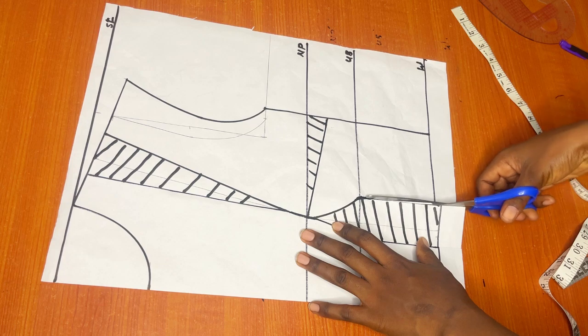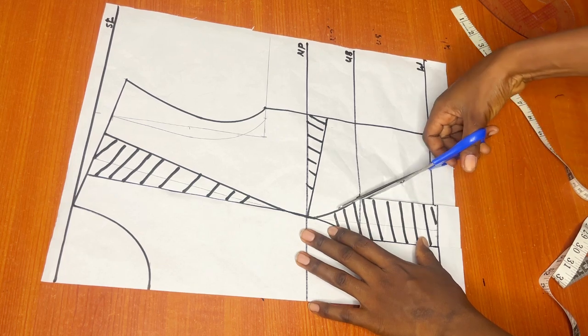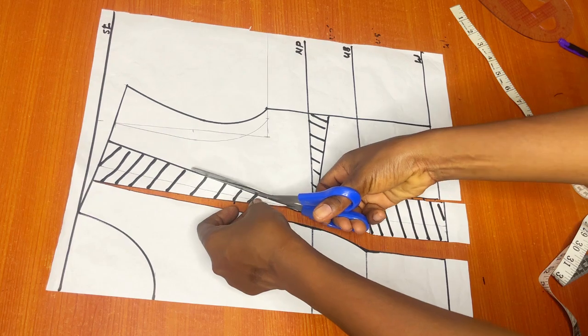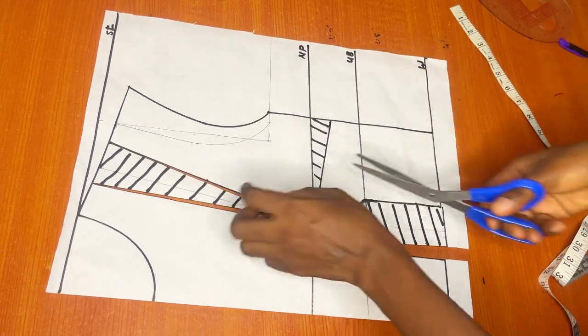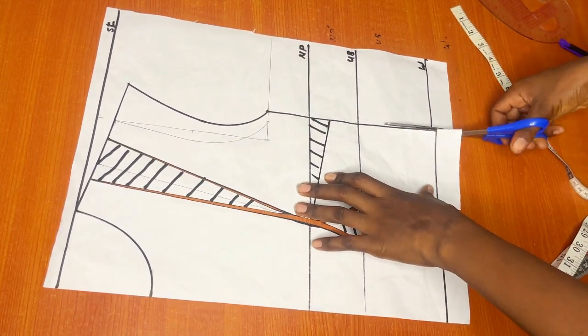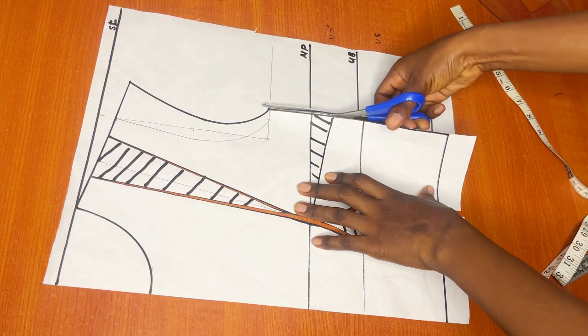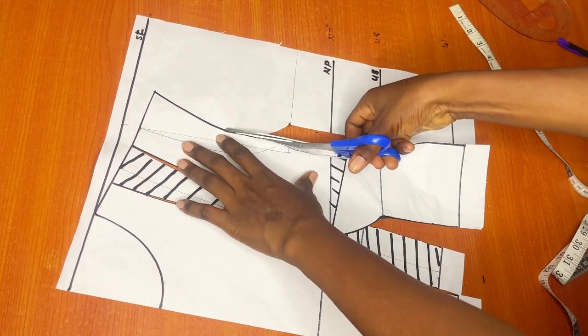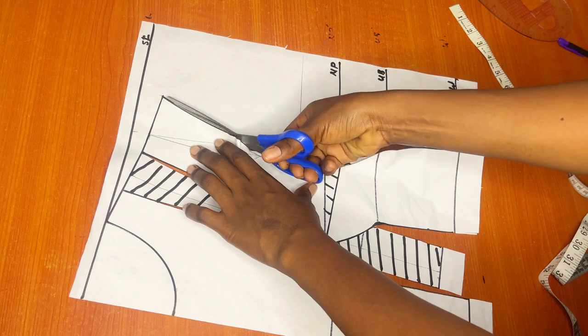I'm not going to add any sewing allowance on the neckline area because I marked 3 inches for the width and then 3.5 inches for the depth, which is what I want exactly. So you can choose to do whatever neckline that you want to do, all right, but I'll just be going for a simple round neck just like this.